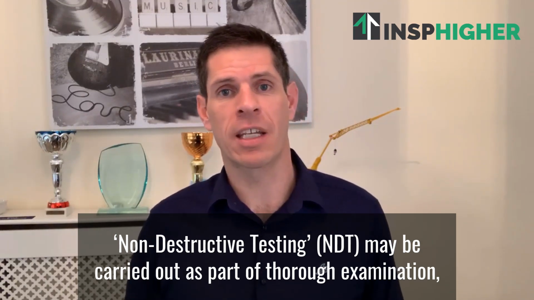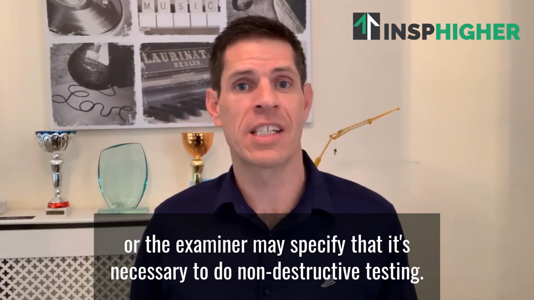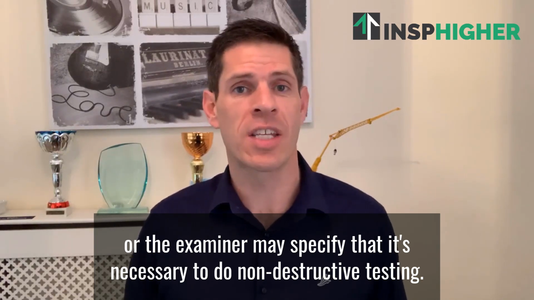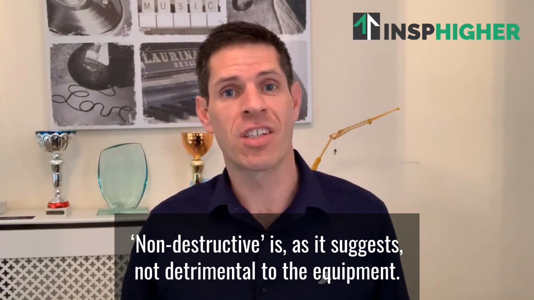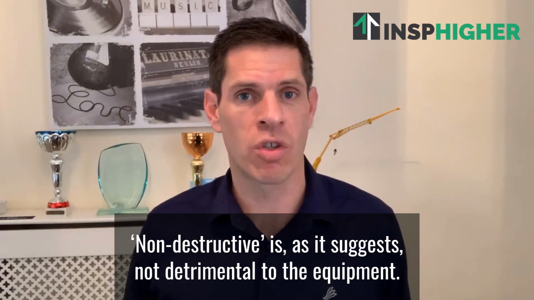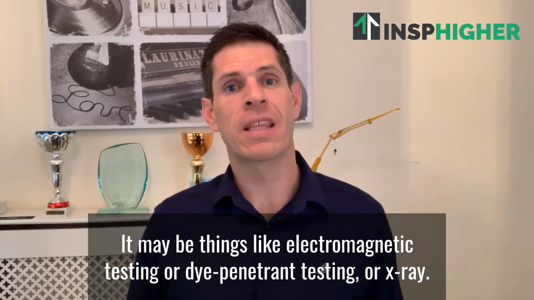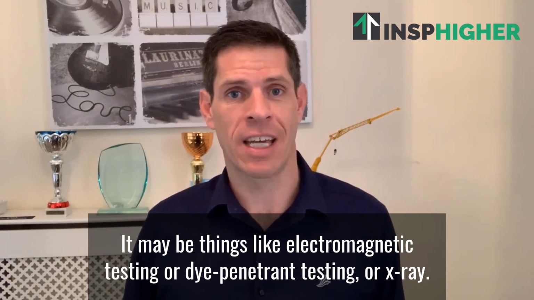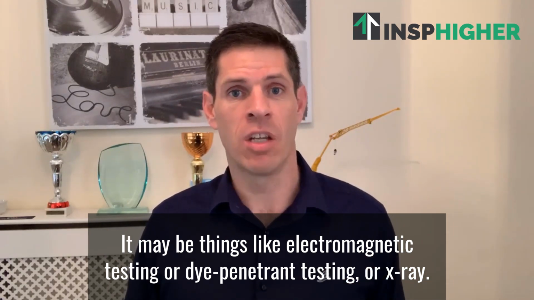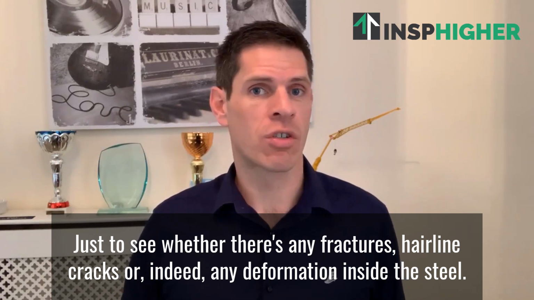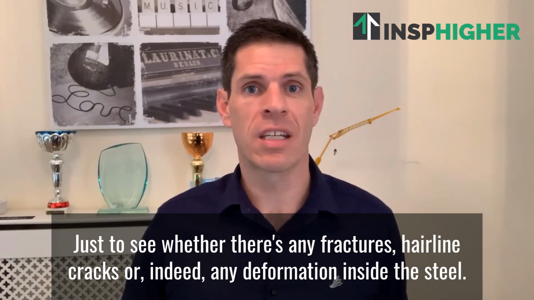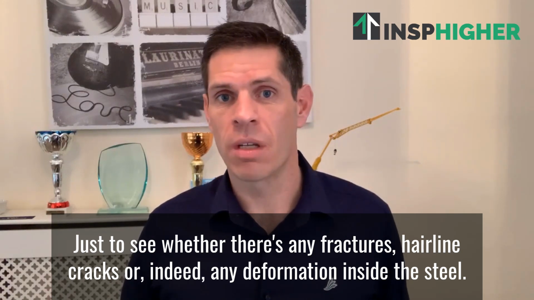Non-destructive testing may be carried out as part of thorough examination, or the examiner may specify that it's necessary to do non-destructive testing. So non-destructive is, as it suggests, not detrimental to the equipment, but it may be things like electromagnetic testing or dye-penetrant testing or X-ray, just to see whether there's any fractures, hairline cracks, or indeed any deformation inside the steel.